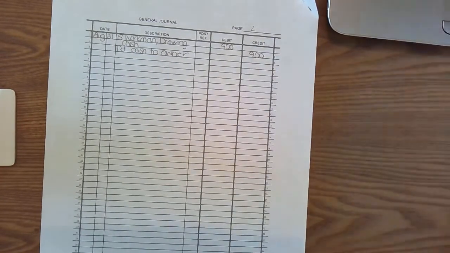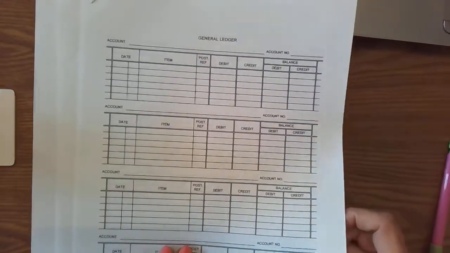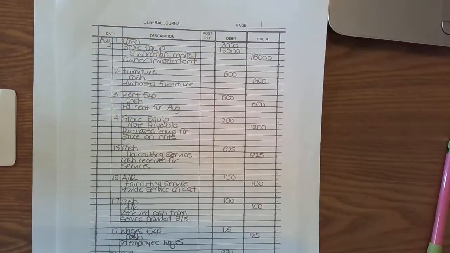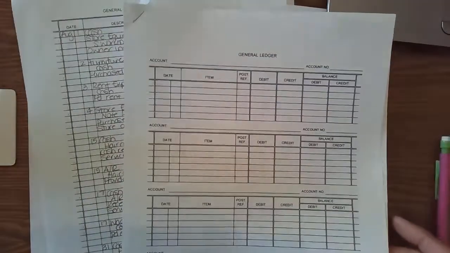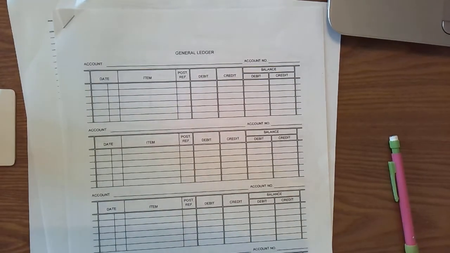So we went ahead and we did that. Now what we're going to do is we're going to go ahead and start what we call posting. So you have a couple pages of these general ledgers, and I'm going to tear mine apart because it makes it a little easier for going through and doing the posting.